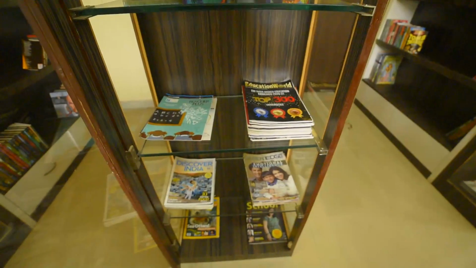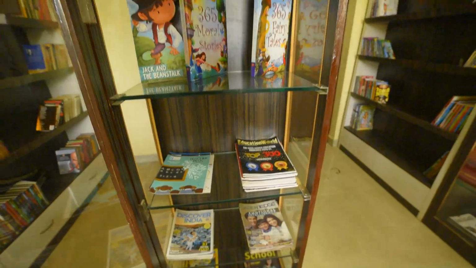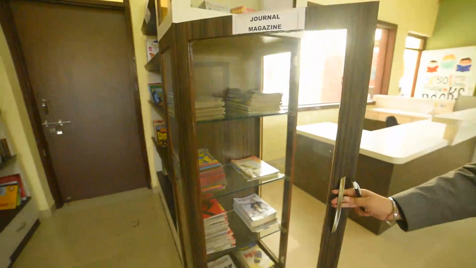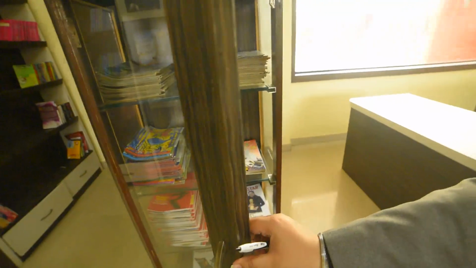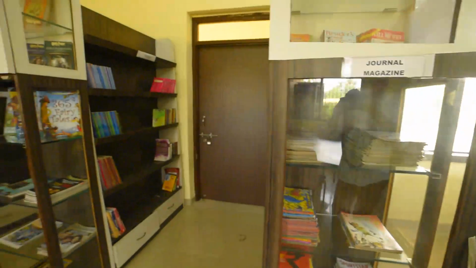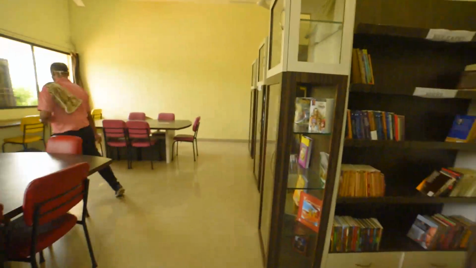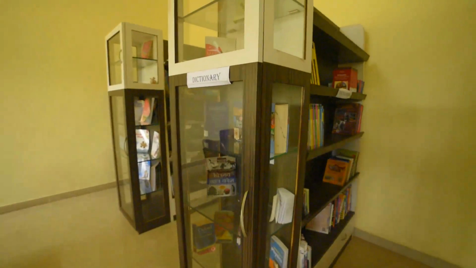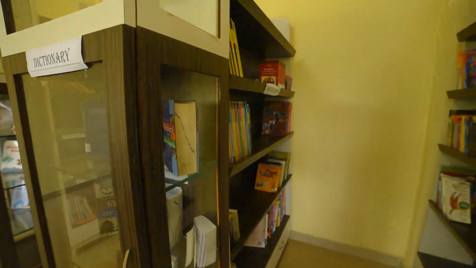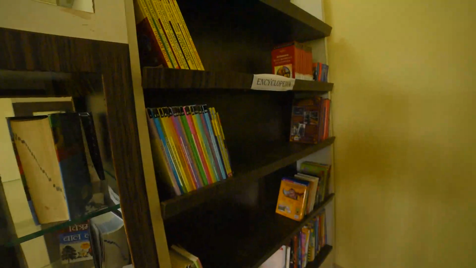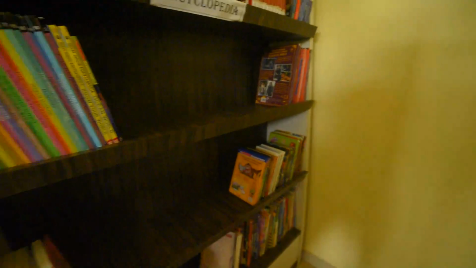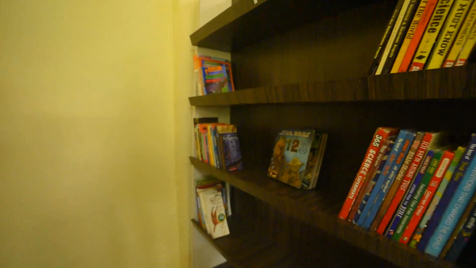Now here we have a few journals, for example, Education World. This is mainly for the teachers and the parents. Some more journals, some more periodicals. Now we have the section of dictionaries and encyclopedias. We have almost 1850 books in our library apart from references.